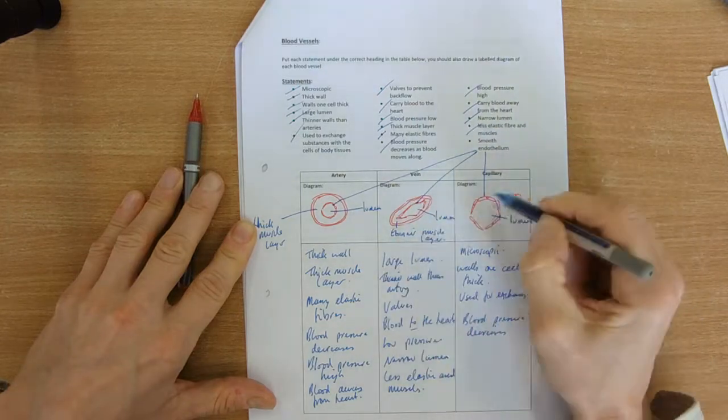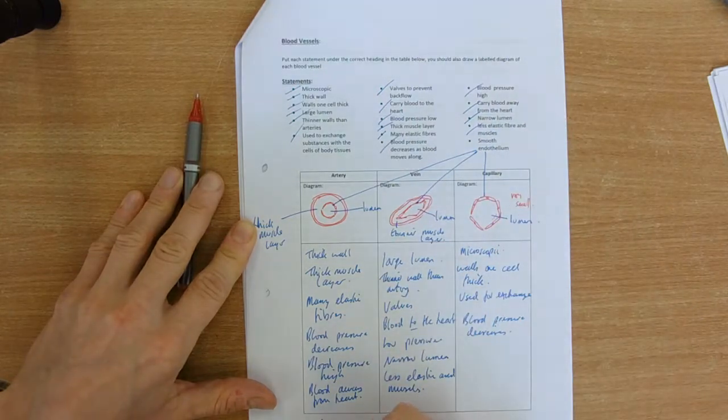Smooth endothelium, that's got all of them on the inside, so smooth endothelium for all of them.